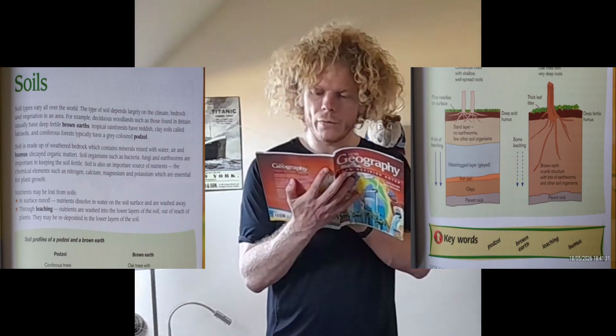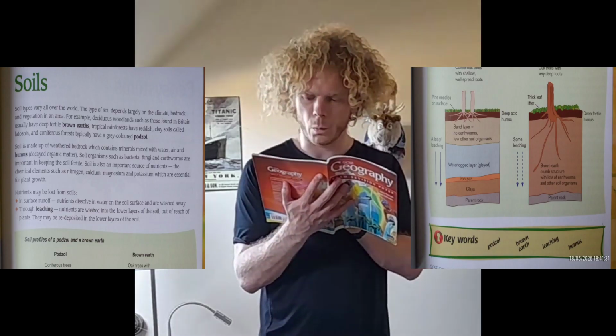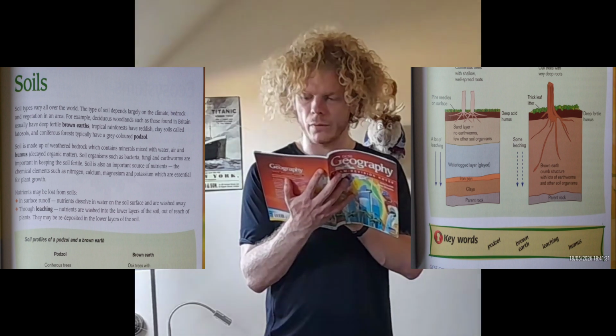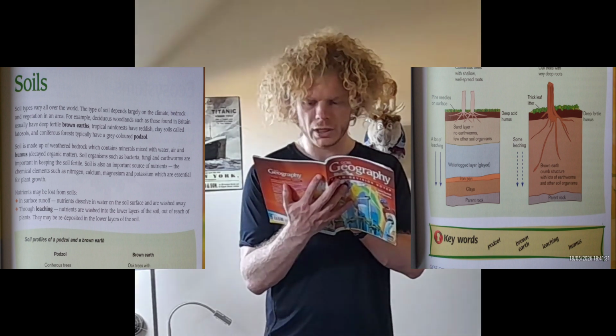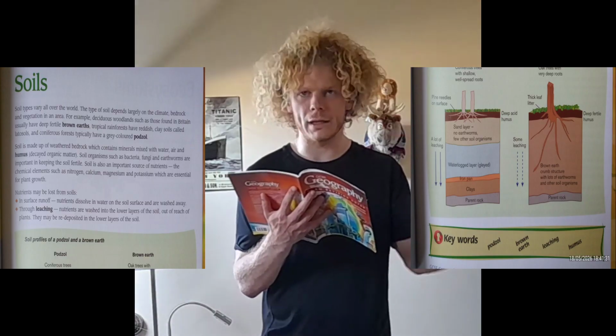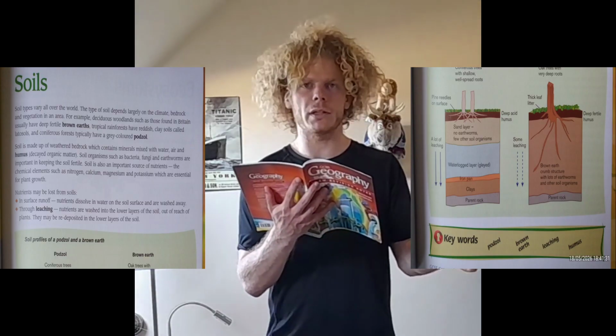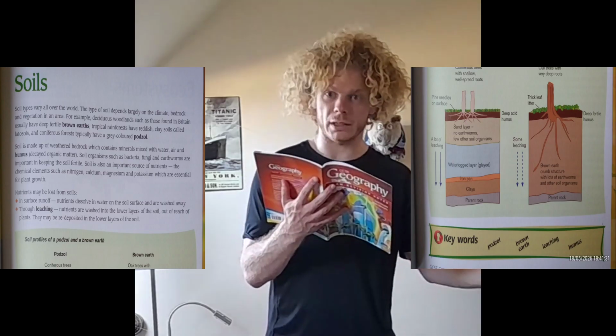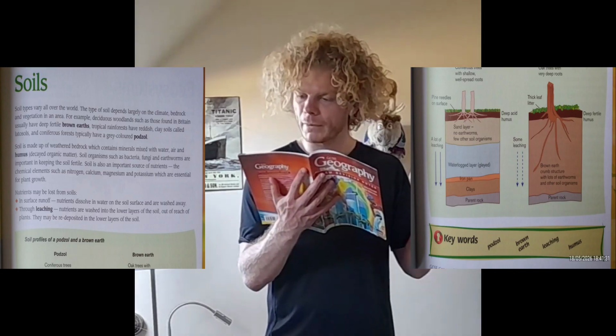Soil is made up of weathered bedrock, which contains minerals mixed with water, air, and humus. That is decayed organic matter. So humus is decayed organic matter, the leaves of the trees, for example. The leaves, if they lie there for some weeks, months, years, become humus.